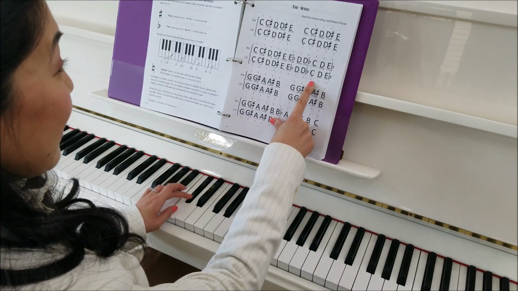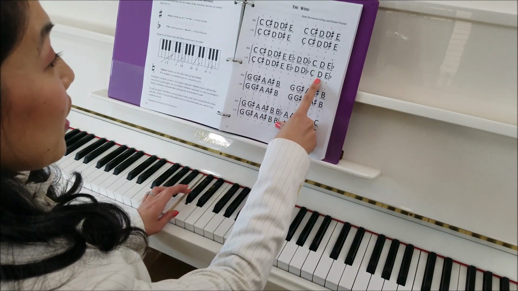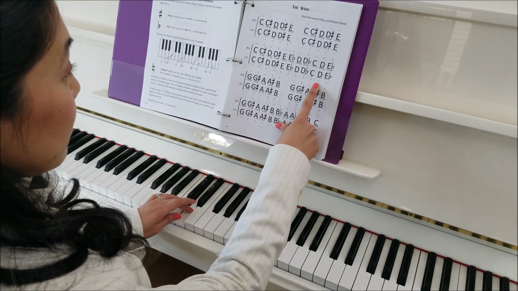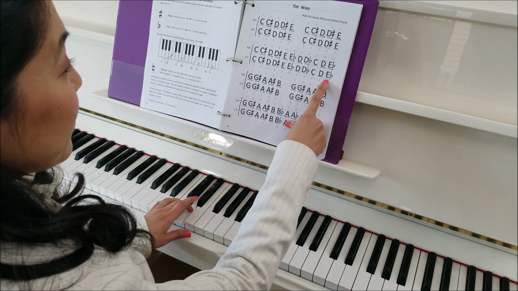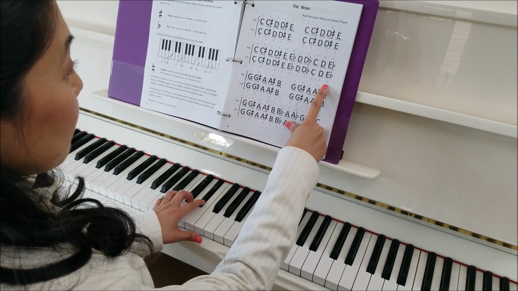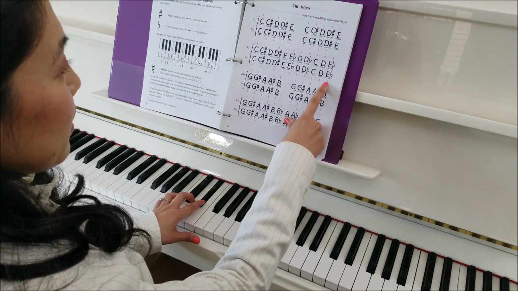Back to middle C. Oh, and now we're going to go back up to that D, but we're going to swing our third finger over to the D. And then this E flat, it's also D sharp, E flat is going to be played with our second finger. Okay, well, a little bit different from the right hand.